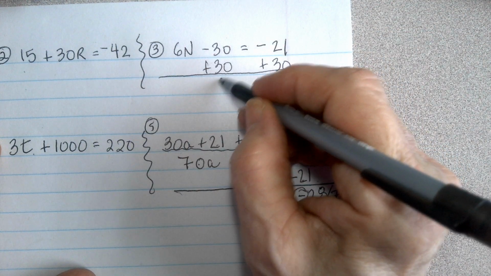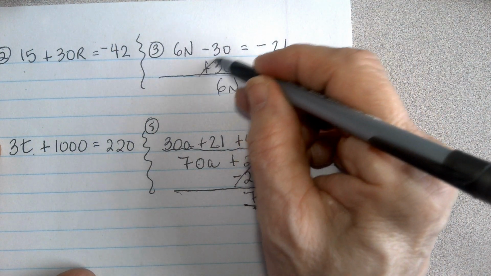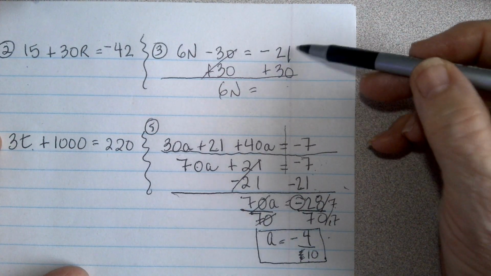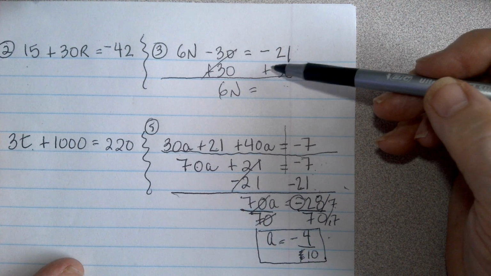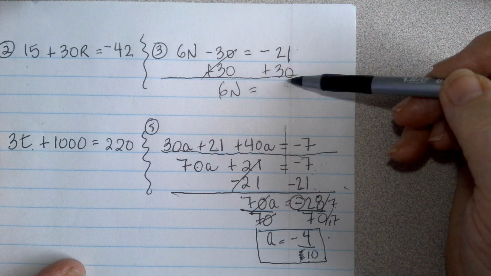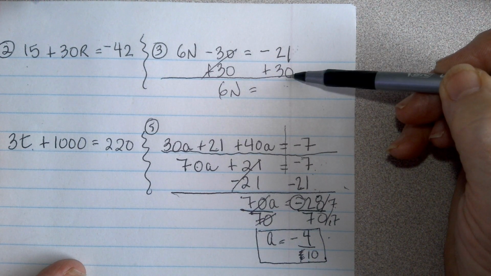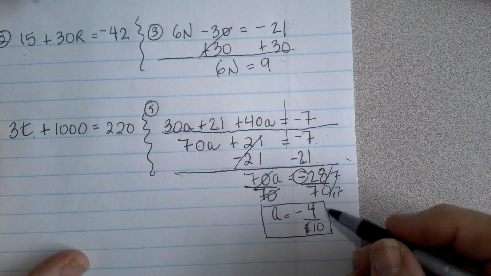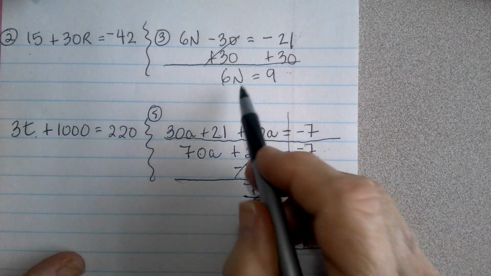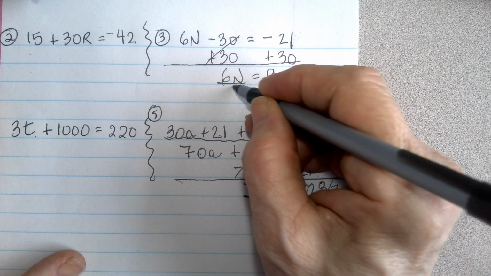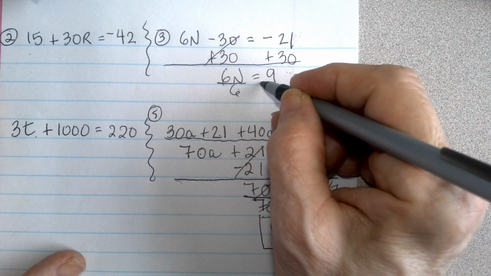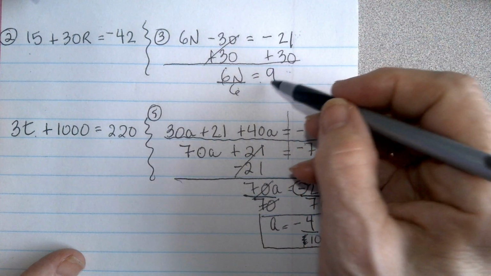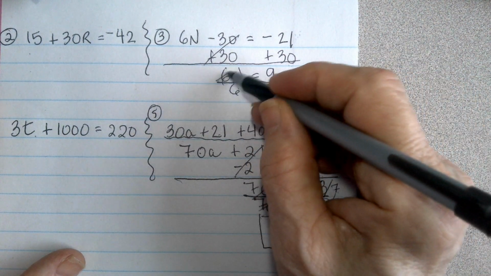So you've got 6n. This cancels off. Guys, I need you to stop. These are not the same sign. So what do we do? Subtract. So 30 minus 21 is 9. Divide through by what? The difference. We've already done this. So now we're dividing through by the 6.